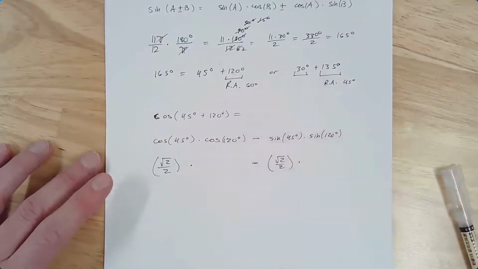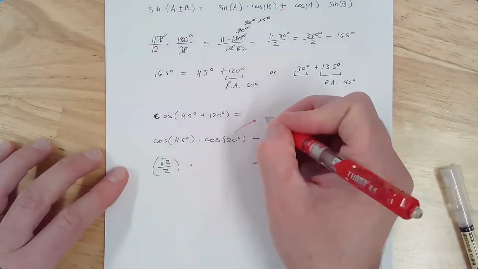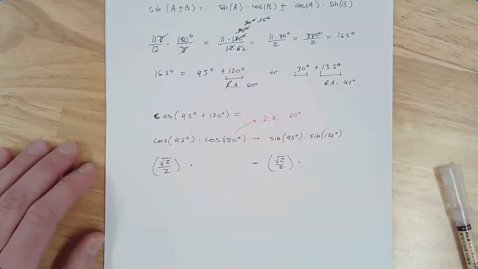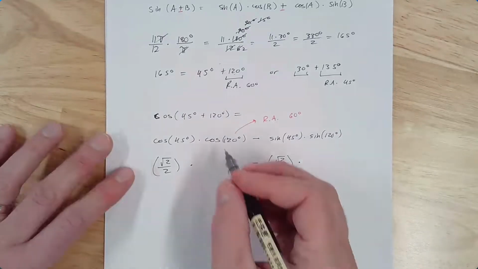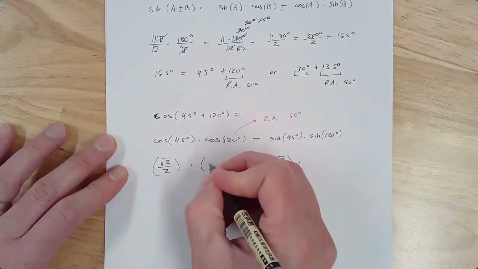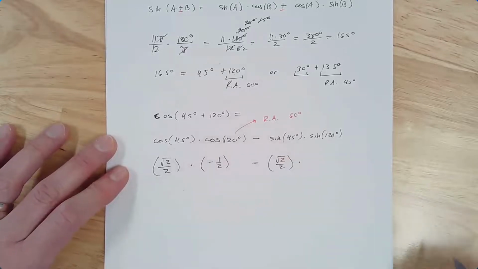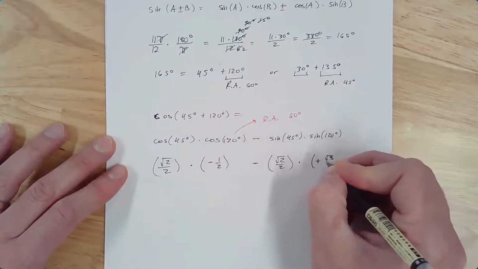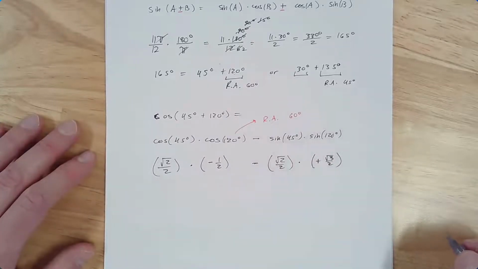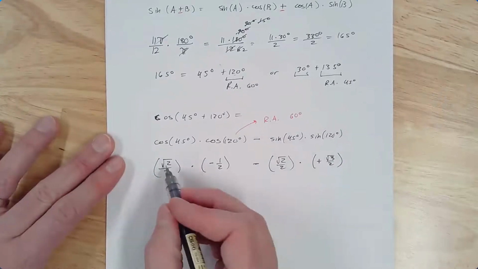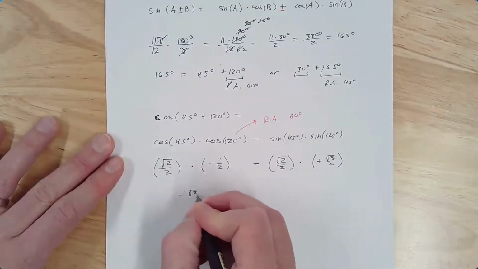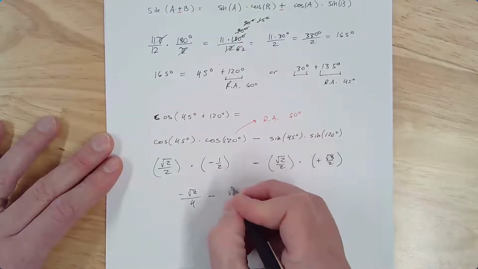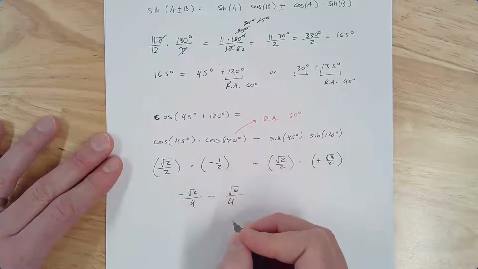And then 120, the reference angle is 60 degrees. And I know cosine of 60 degrees is 1/2. And cosine of 120 degrees is going to be negative 1/2 because that angle is in quadrant 2. And sine of 120 degrees is going to be positive root 3 over 2 because that angle is in quadrant 2. And then we get the same thing. Root 2 times negative 1 is negative root 2 over 2 times 2. Minus root 2 times root 3 is root 6 over 2 times 2.